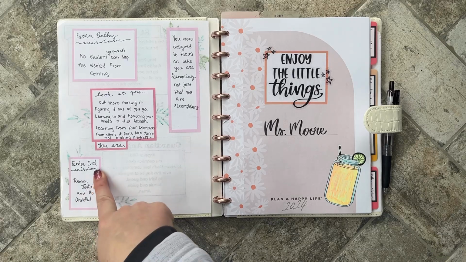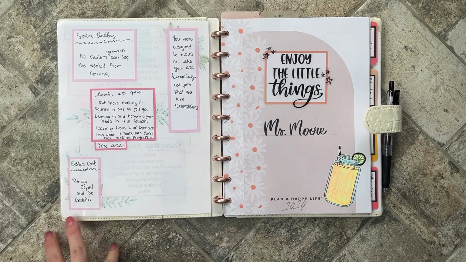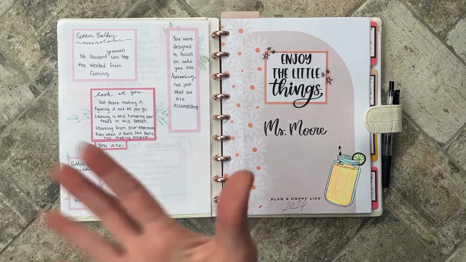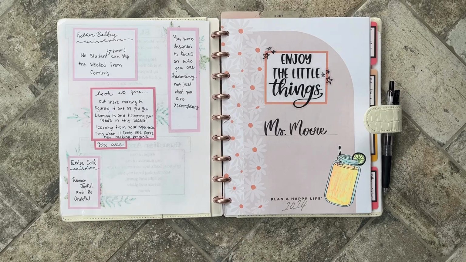And then the pastor, the first pastor I worked with at my other school, had passed away last year, and we also lost a student. The messaging from his funeral was also remain joyful and be grateful. So I added that in there too. I just thought they were good things.